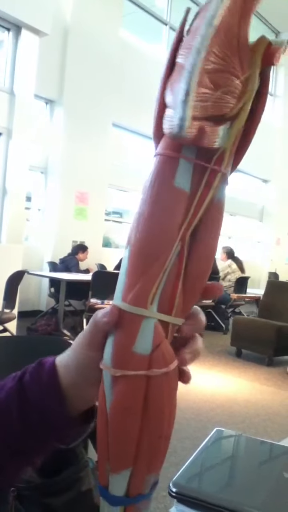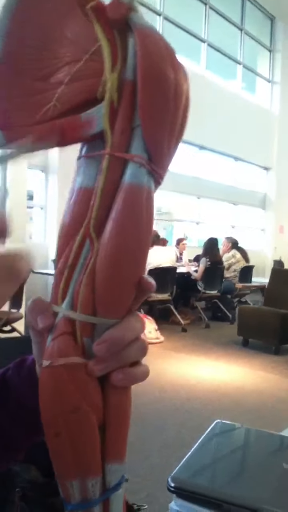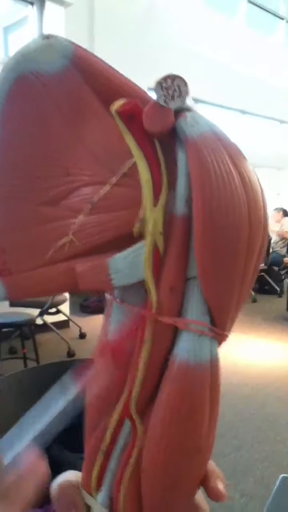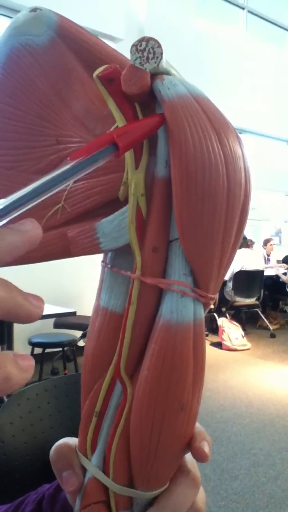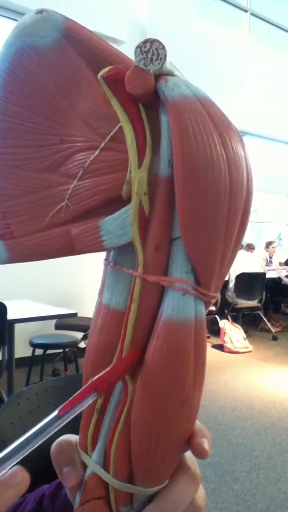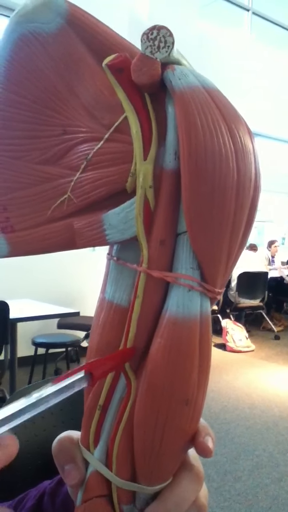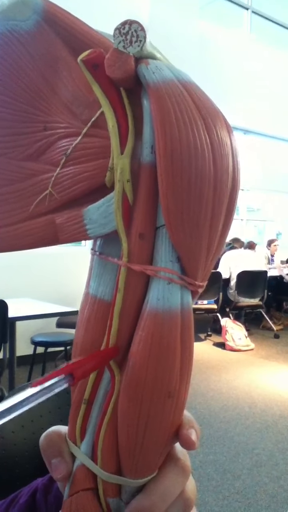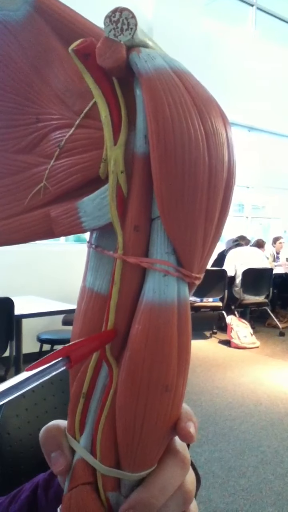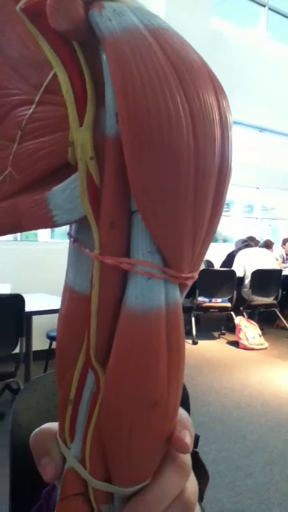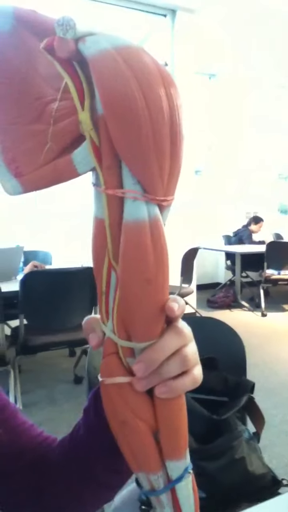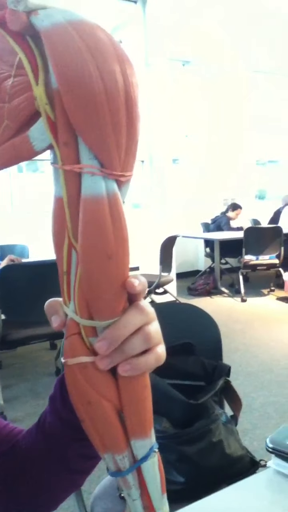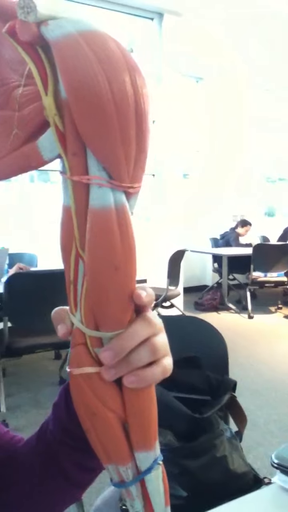Now we go to the coracobrachialis, which is this one. The origin is the coracoid process, insertion to the humeral shaft, and it does adduction of the arm. The pectoralis major, which we can't see, goes from the cartilage of ribs 2 to 6, and the insertion is the greater tubercle, and it does flexion of the arm.